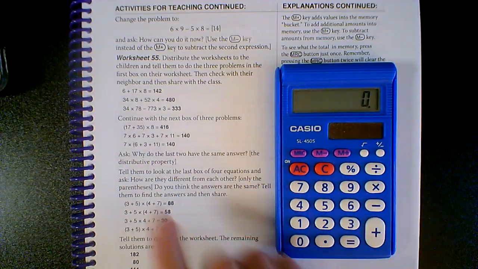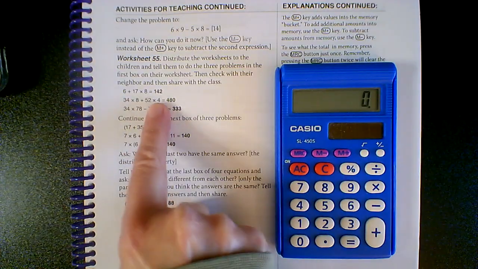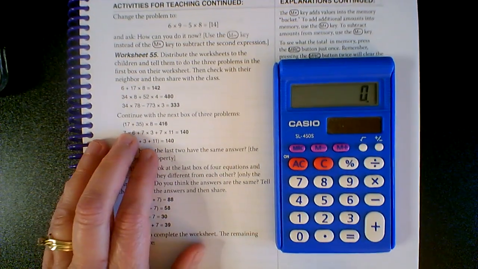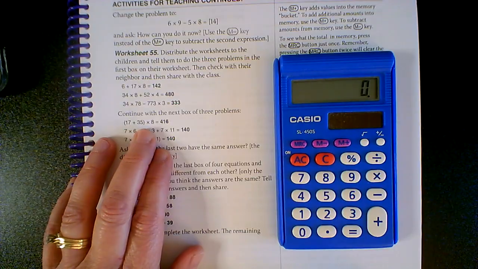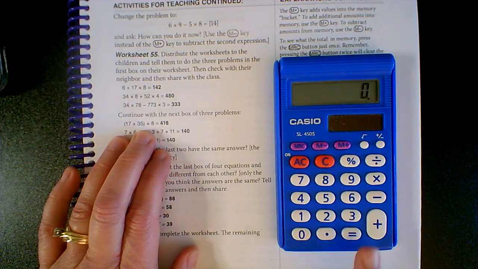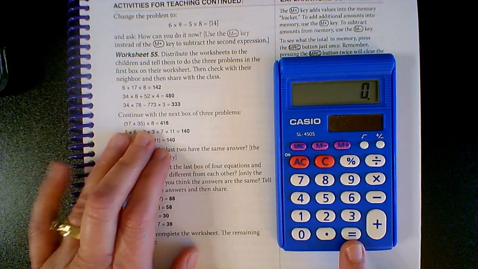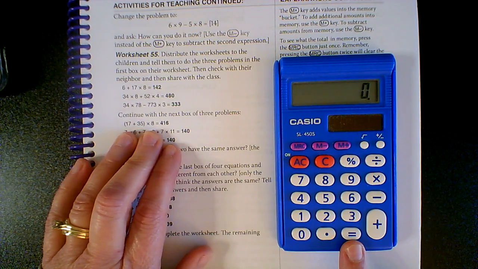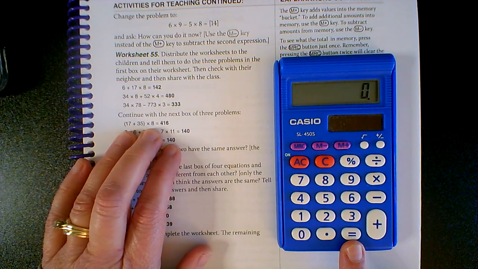Okay, next one we're going to do, let's come down here because these are similar. So let's come on down here to 17 plus 35 times 8. Again, we have to think about order of operations before we start plugging anything into our calculator. So in this particular equation, what do we do first? We do the parentheses, right?